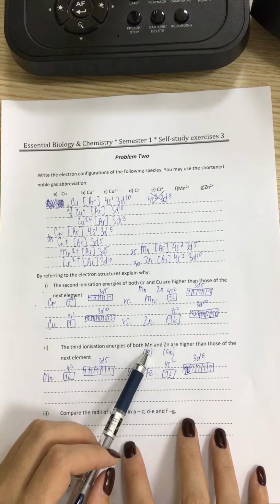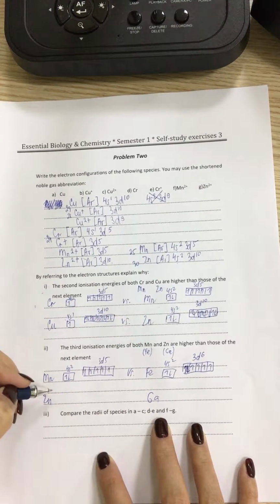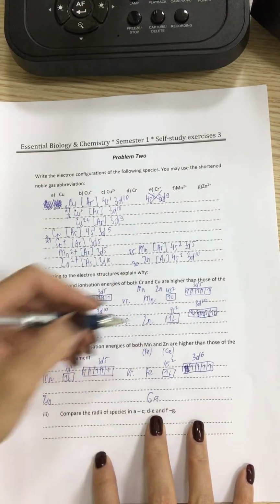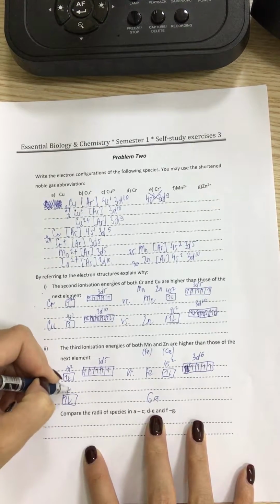All right, now let's consider zinc and gallium. For zinc it's already here, so we can just redraw it.